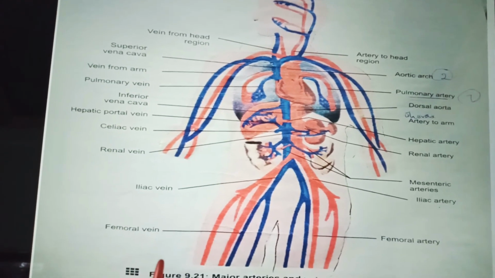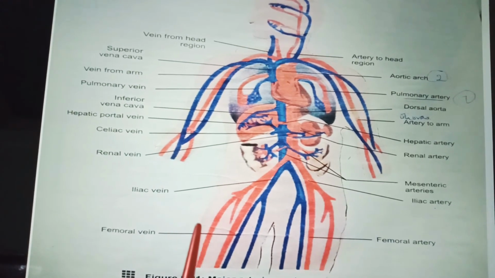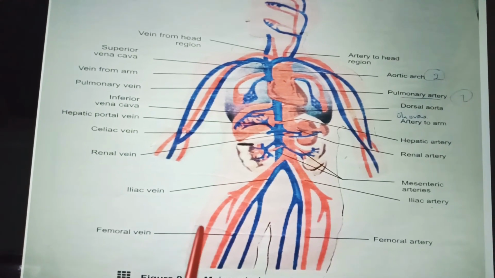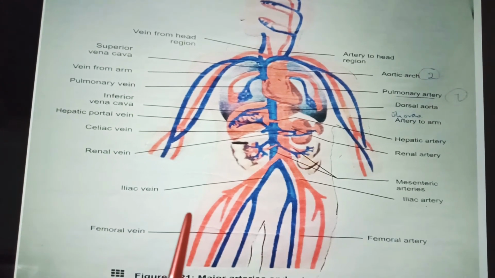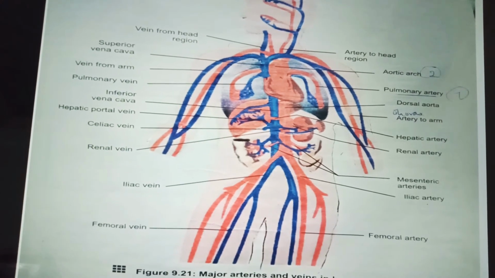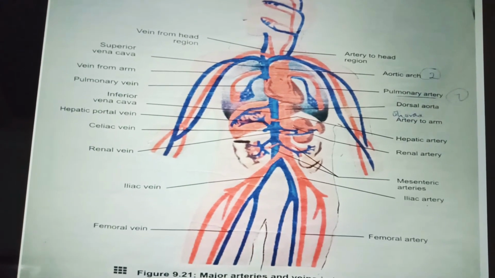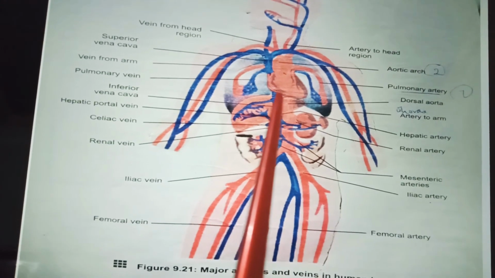It empties into the external iliac vein, which joins with the internal iliac, and both empty into the common iliac vein. The right and left common iliac veins join to form the inferior vena cava that is located here.